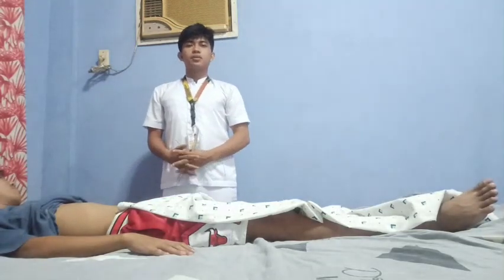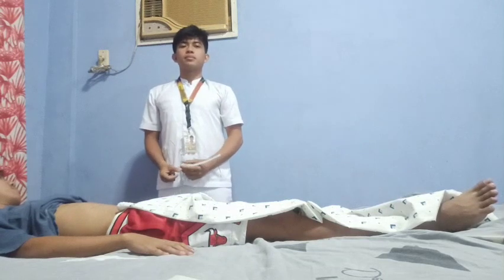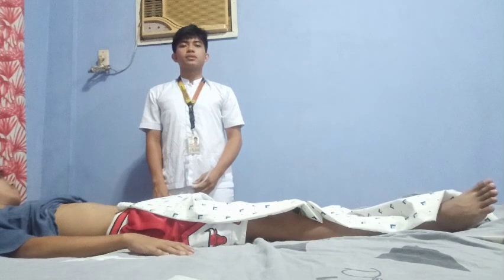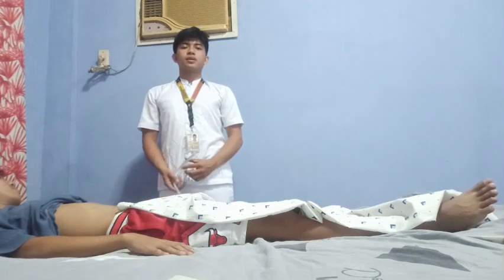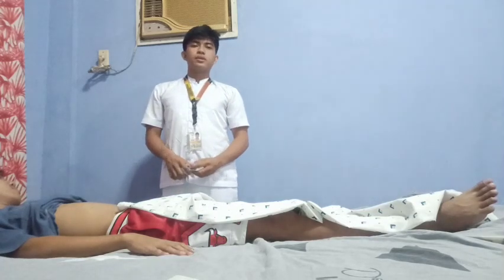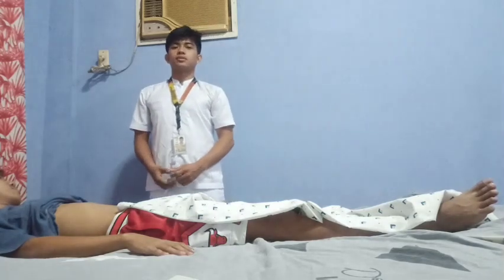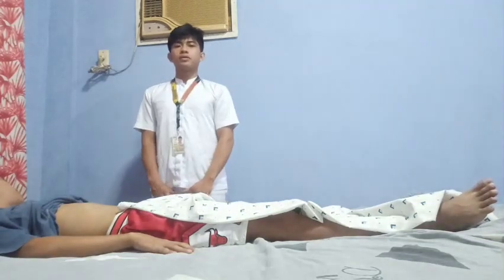As I percuss, the lower border of the liver dullness is located at the costal margin to 1 to 2 centimeter below, and the upper border of liver dullness is located between the 5th and 7th intercostal spaces. Measure the distance between the two marks. This is the span of the liver.